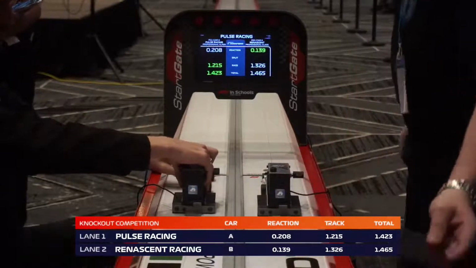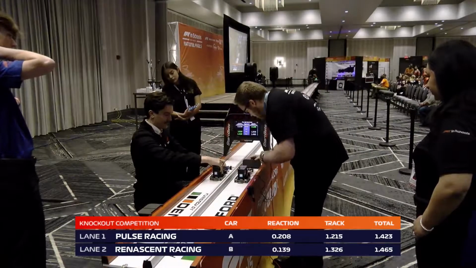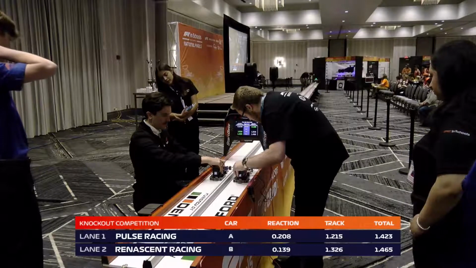As a reminder, the winner of this race will move on to race Redemption Racing.